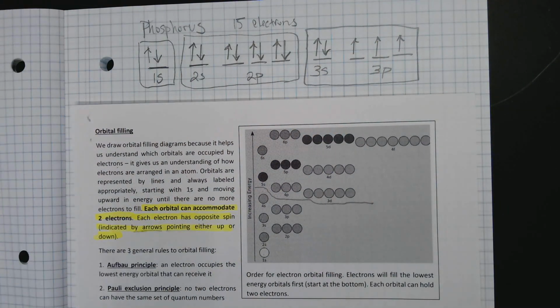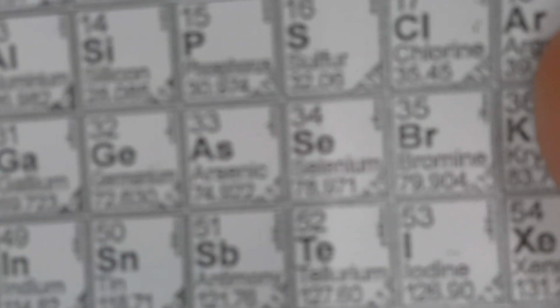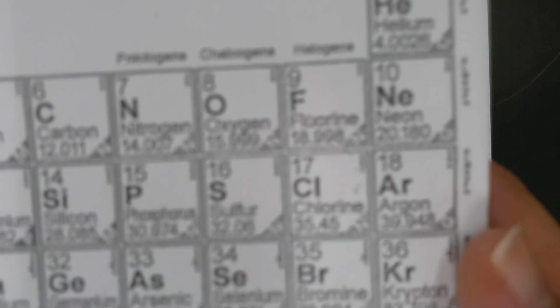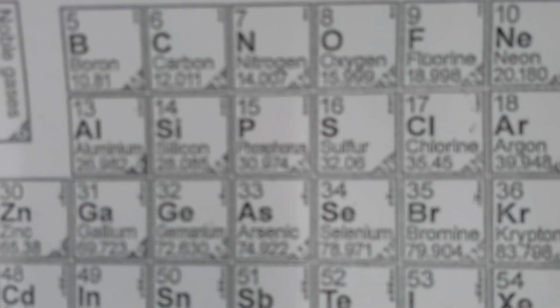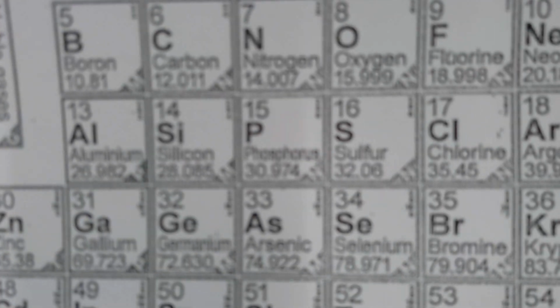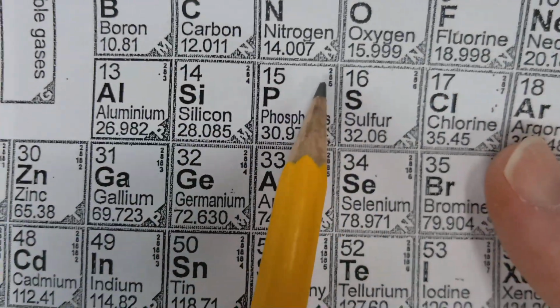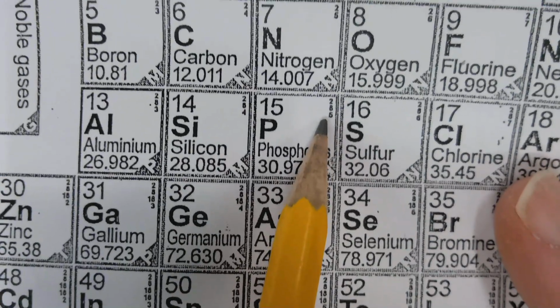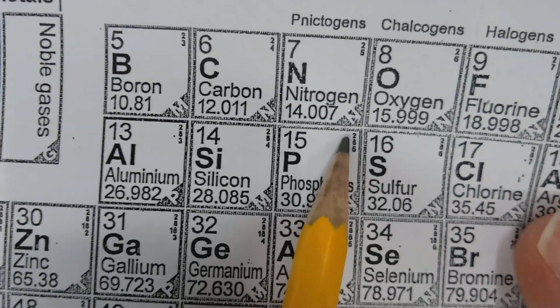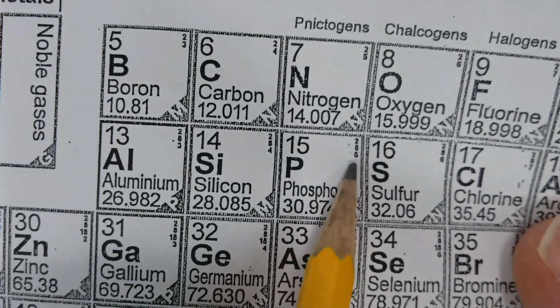If you look at, for phosphorus, this is really small, so I want to make sure. In the upper right-hand corner of your periodic table, it says the numbers 2, 8, and 5.